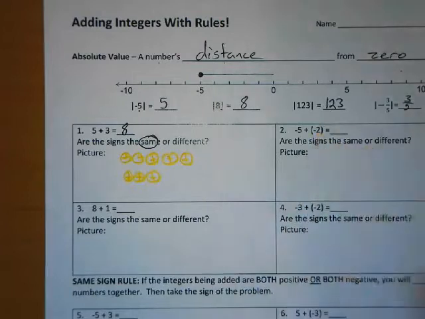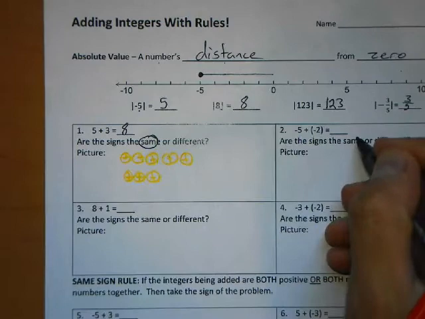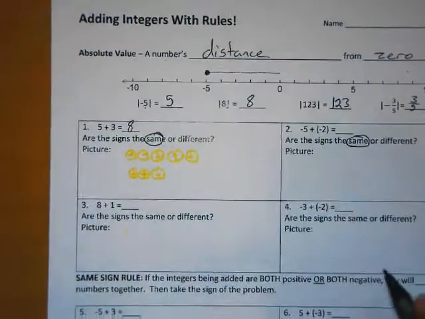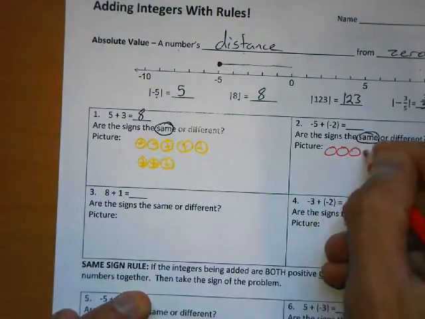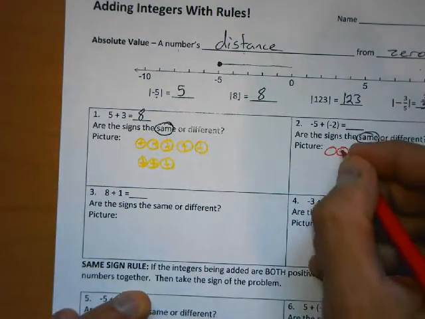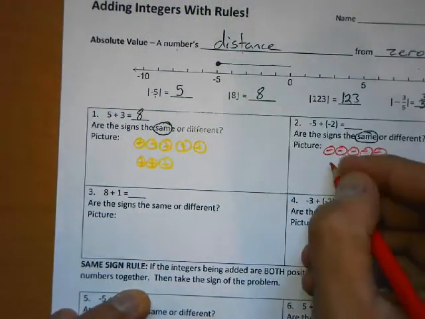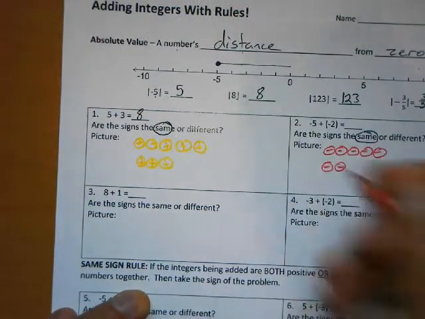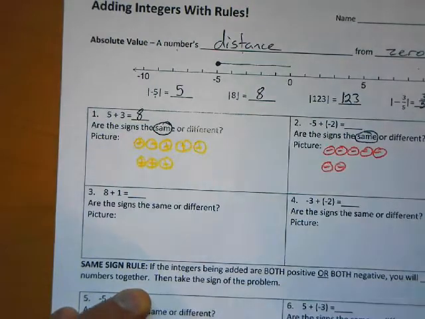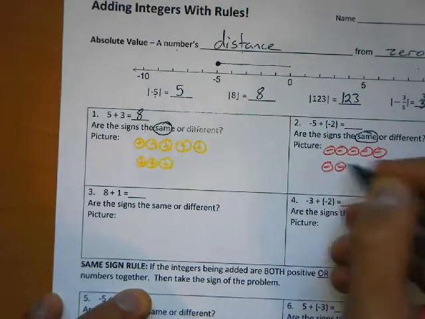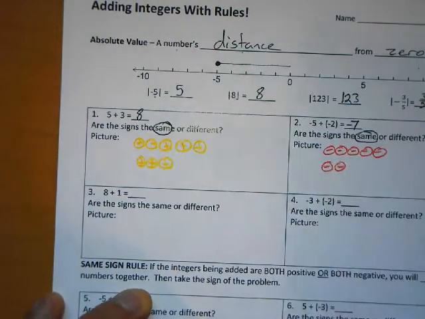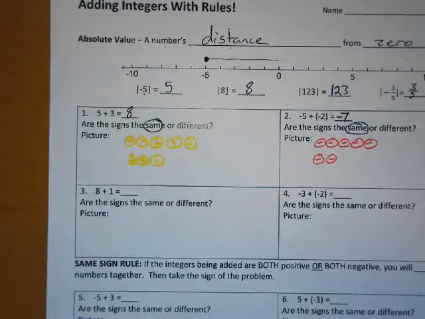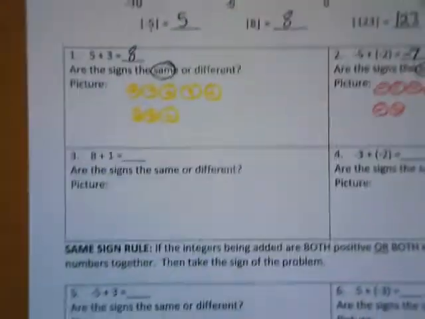Alright. Negative 5 plus negative 2. First, are the signs the same or different? Well, they're both negative, so the signs are the same. Negative 5 is our first addend, so I'm going to draw 5 negatives. And I'm adding 2 more negatives. There's nothing to cancel out, so that means the sum is how many we have, which is 7, but don't forget that it's 7 negatives, so the sum is negative 7. Okay? Let's do another one.